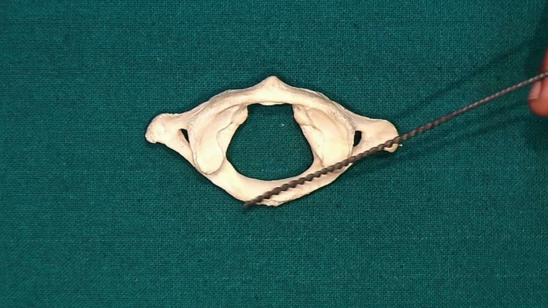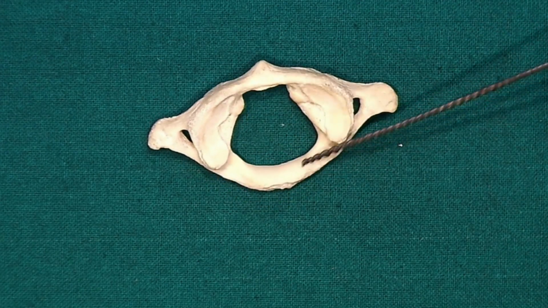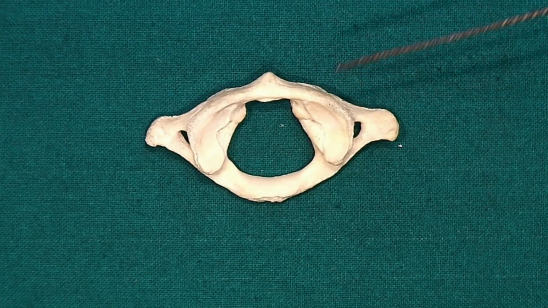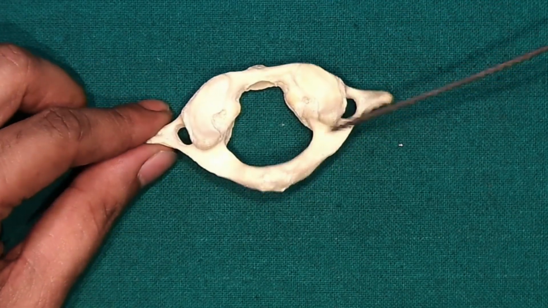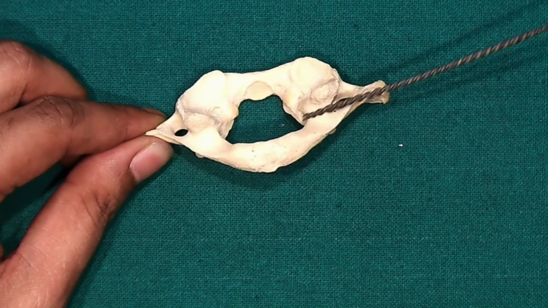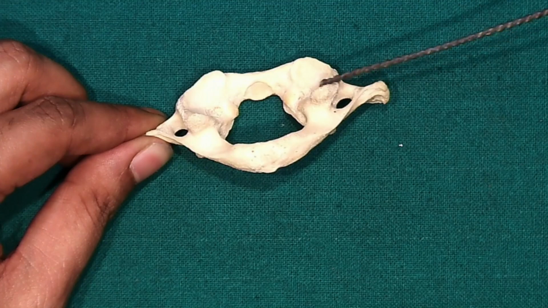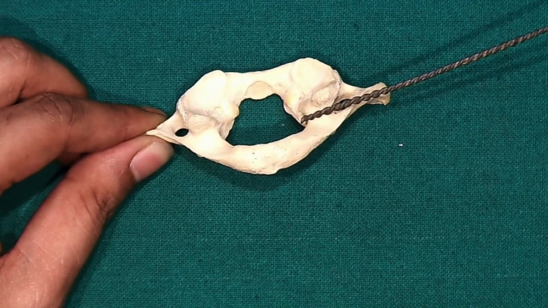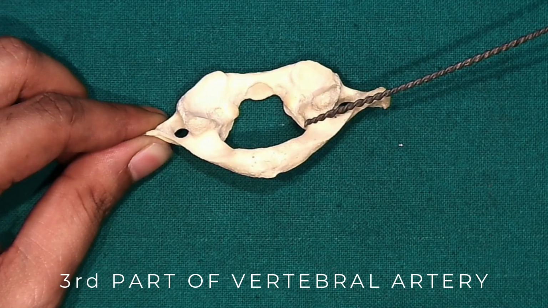The posterior arch is much larger than the anterior arch. The upper surface of the posterior arch is marked by a groove, which is just posterior to the lateral mass. This groove lodges the third part of the vertebral artery.